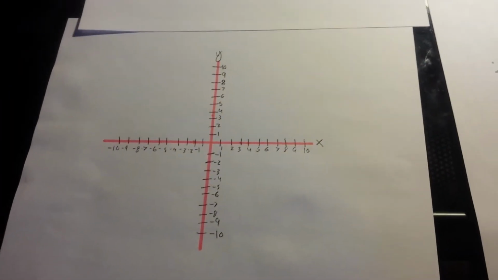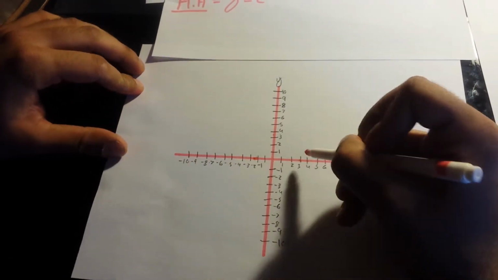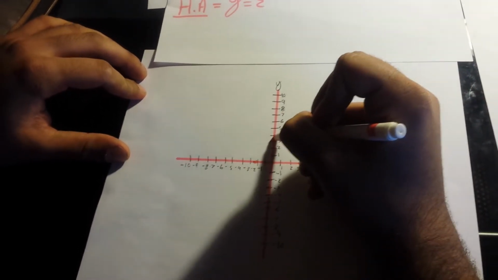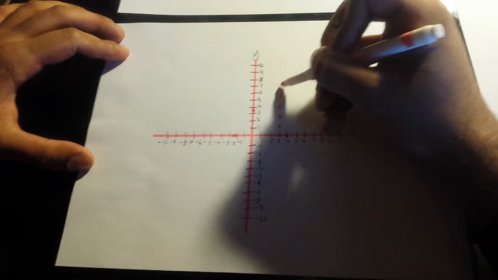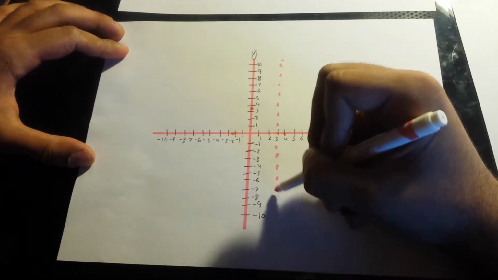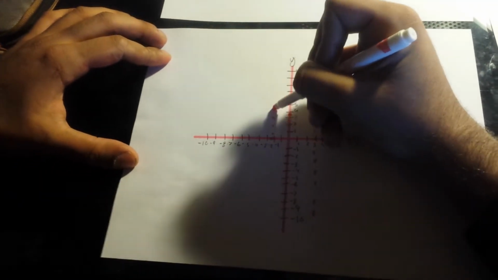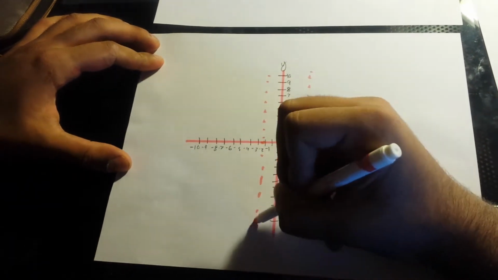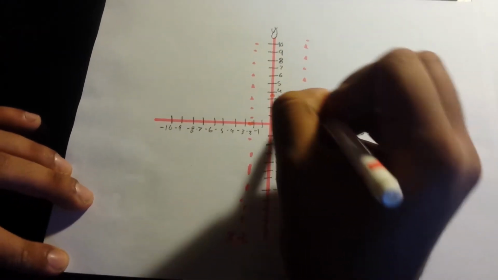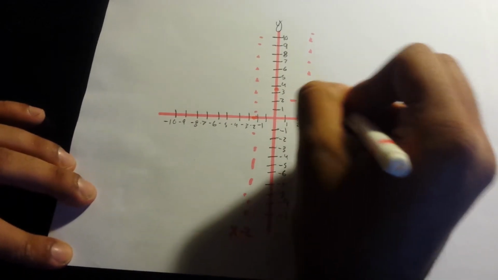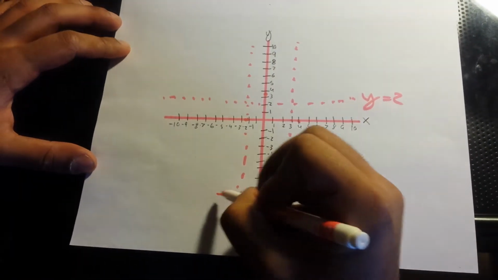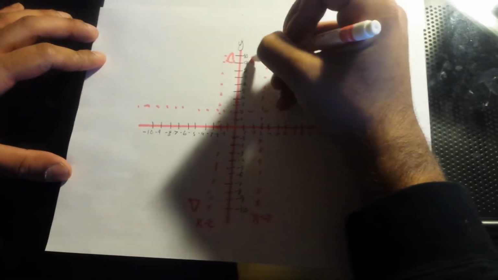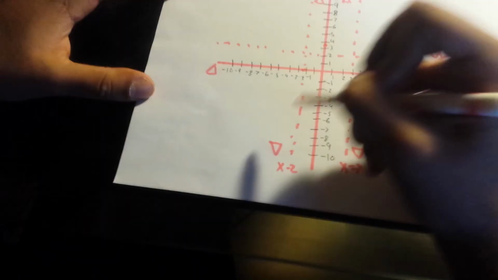Alright, now plug in your x-intercepts and your y-intercept. So, -2 and 0, 4 and 0, and 0 and 3 1/3. Now plug in your vertical asymptotes. X equals 3 and x equals -2. Now draw your horizontal asymptote at y equals 2. Alright, now use your limit chart and put the negative down here because it's negative infinity, positive infinity, negative infinity.